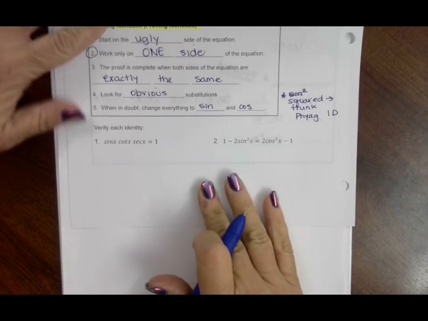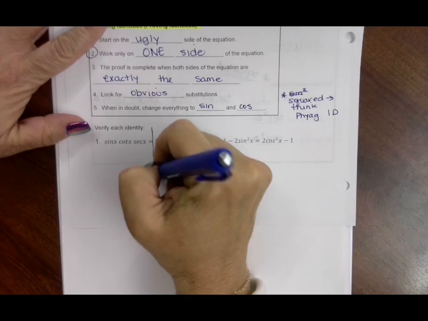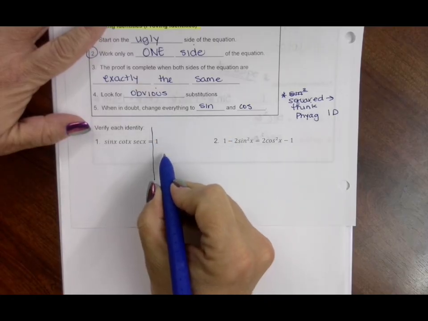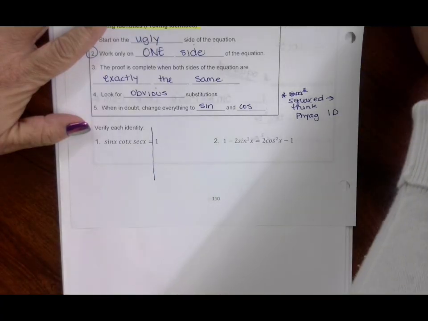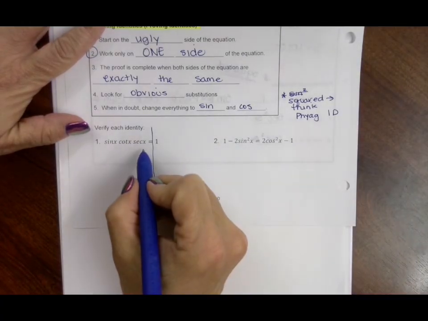All right, so here's what we're going to do. This is my proof. This is going to equal 1 on this side, so I'm only going to work over here. I don't see anything squared, so my obvious thing here is going to be turning everything into sine and cosine.